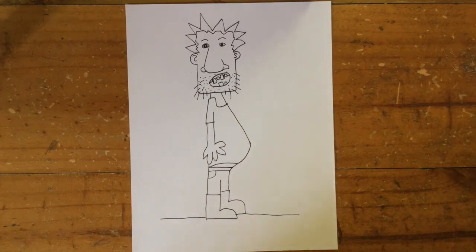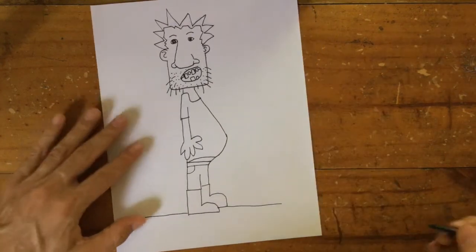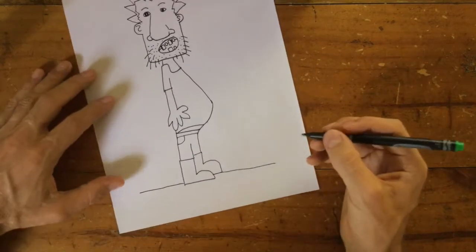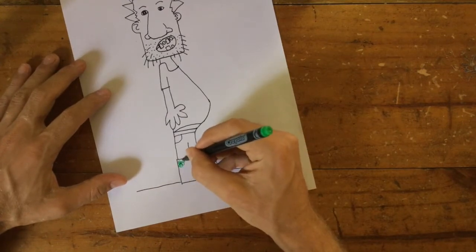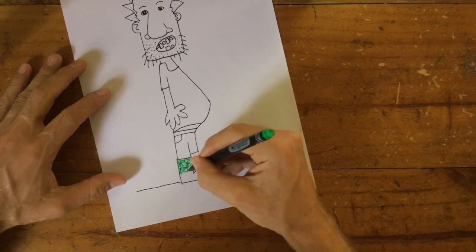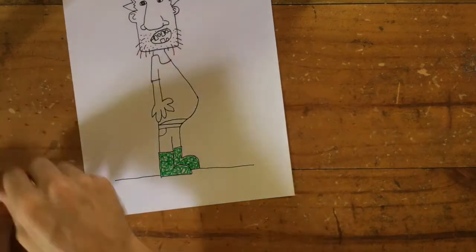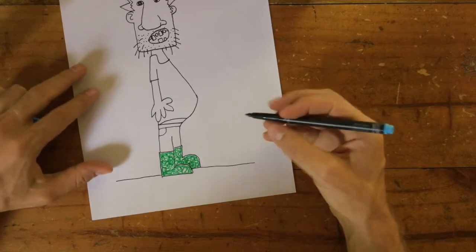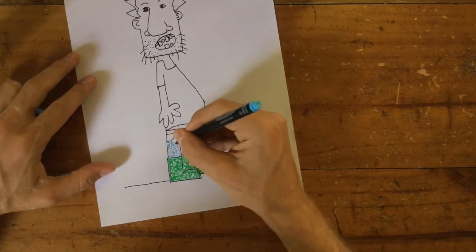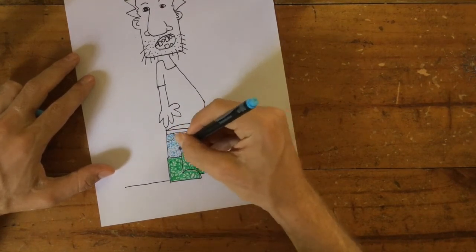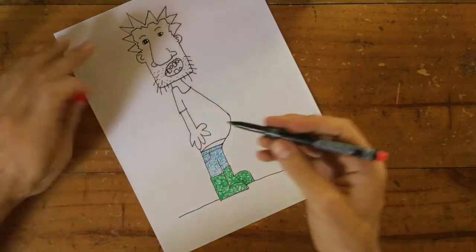And of course the final thing to do is to colour your picture. You can use markers or pencils, it's up to you. You could even try a combination of both, markers and pencils. So I'm going to have green boots at the start, and for the green boots I'm going to do, let's do a squiggly pattern. For the pants, let's have spots. How about a stripy red shirt?